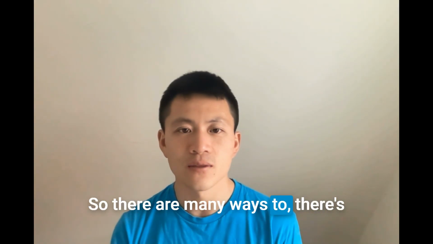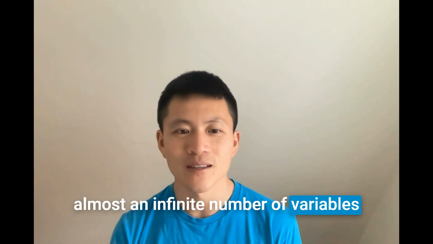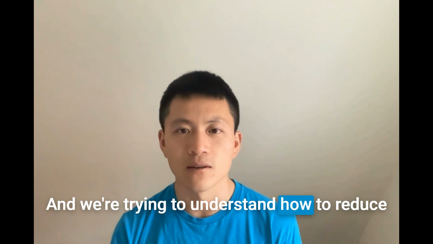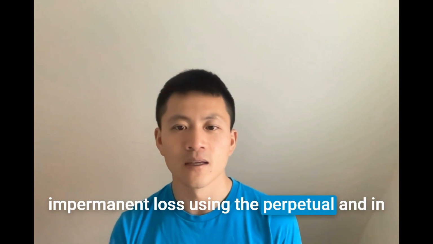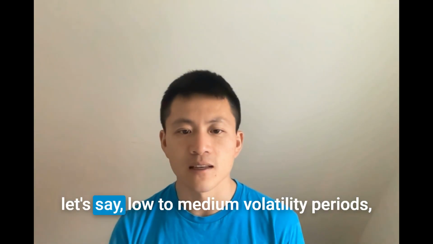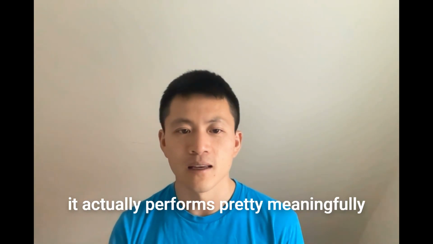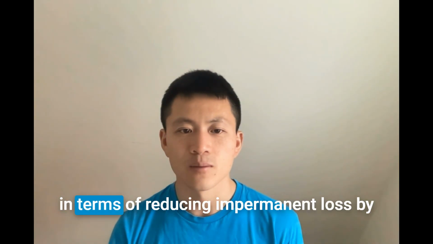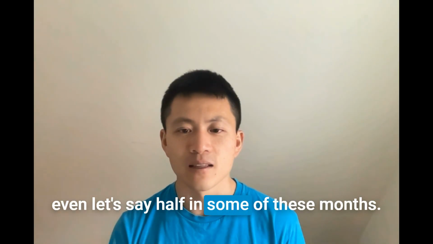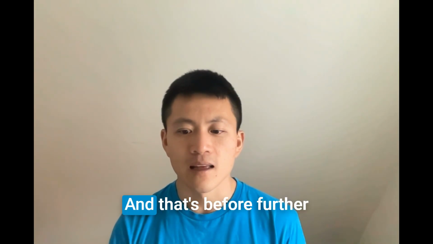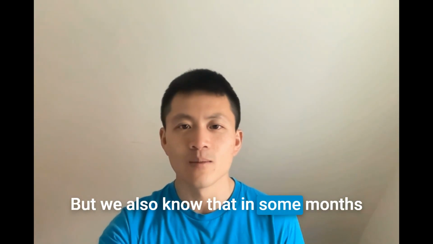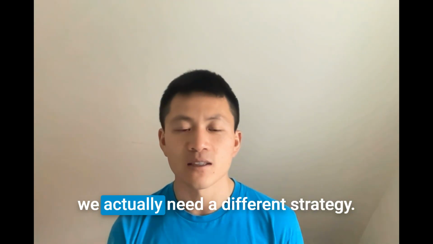There's almost an infinite number of variables in how to optimize the system. We're trying to understand how to reduce impermanent loss using the perpetual. And in certain months, let's say low to medium volatility periods, it actually performs pretty meaningfully in terms of reducing impermanent loss by even, let's say, half in some of these months. And that's before further optimization of the system. But we also know that in some months with higher volatility, we actually need a different strategy.